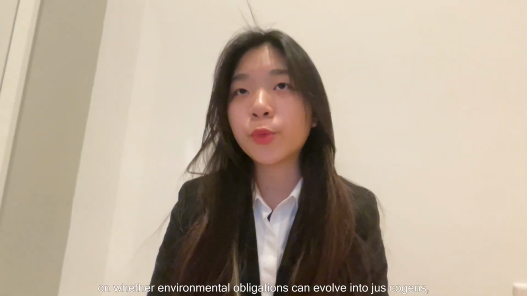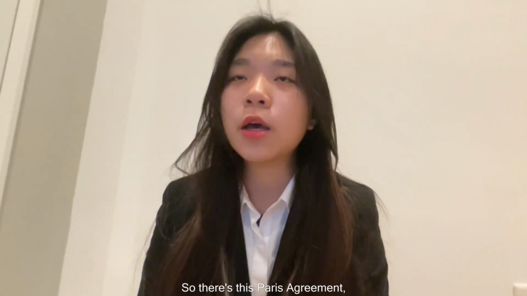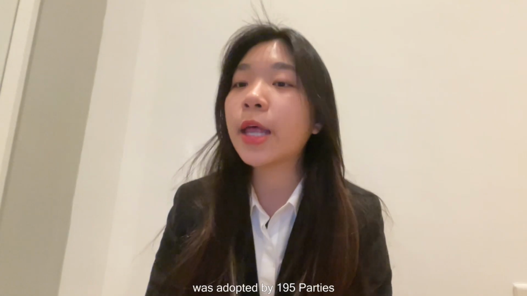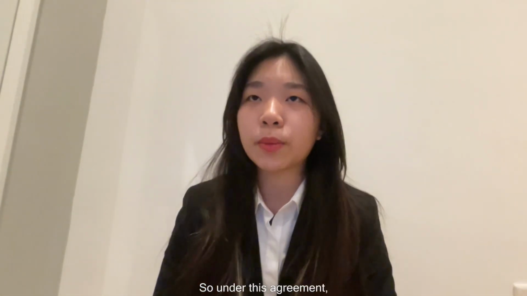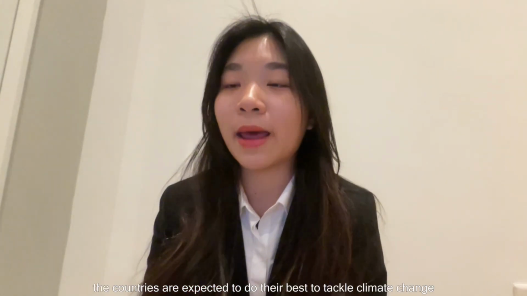Moving on to issue 3, on whether environmental obligations can evolve into jus cogens, overriding treaty provisions. So there's the Paris Agreement, which is a legally binding treaty on climate change according to UNFCCC, the United Nations Framework Convention on Climate Change. This agreement was adopted by 195 parties at the UN Climate Change Conference in Paris, France on December 12, 2015. Under this agreement, the countries are expected to do their best to tackle climate change.